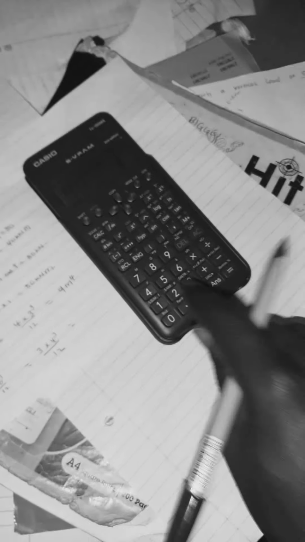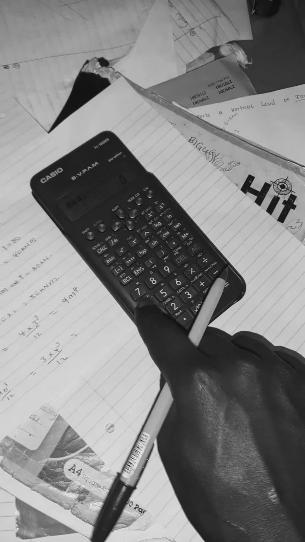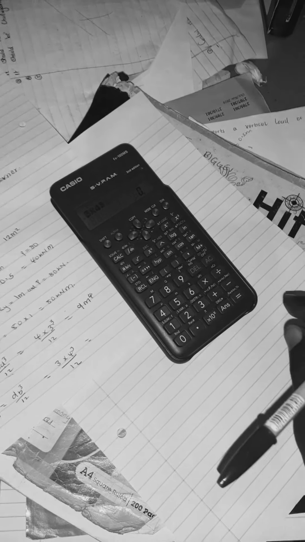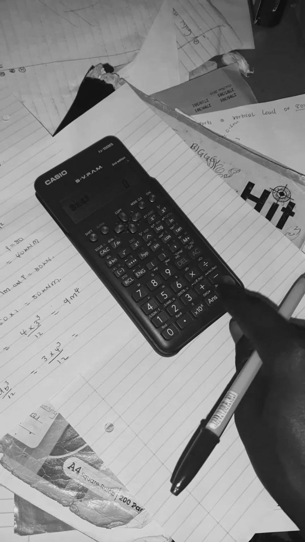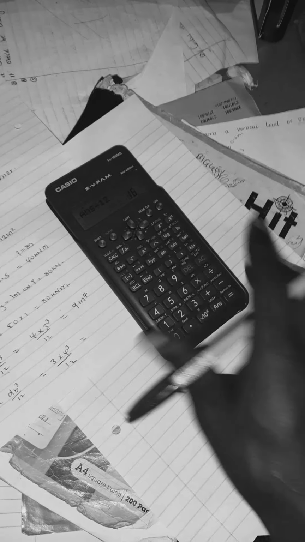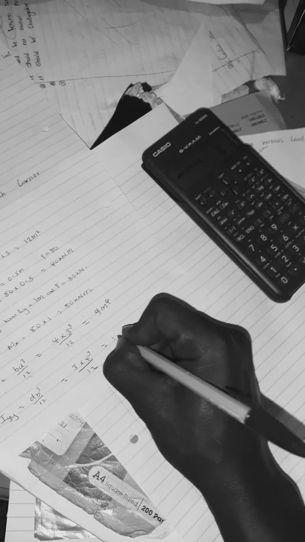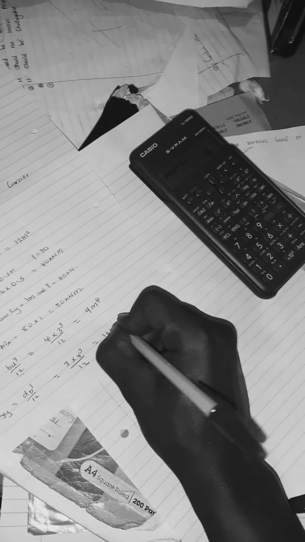Then we have 3 times 4 cubed, which is equal to 192 divided by 12, which gives you 16 meters to the power 4.